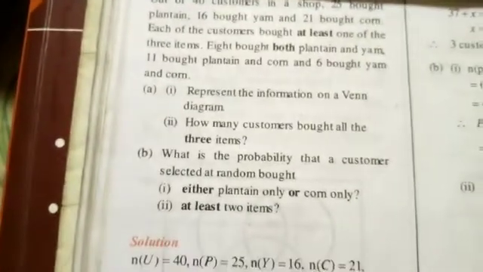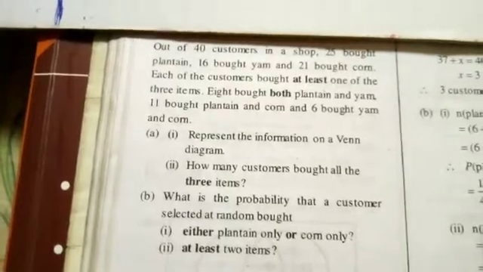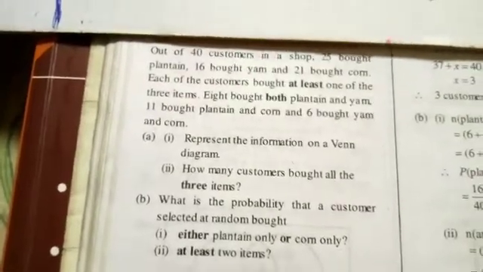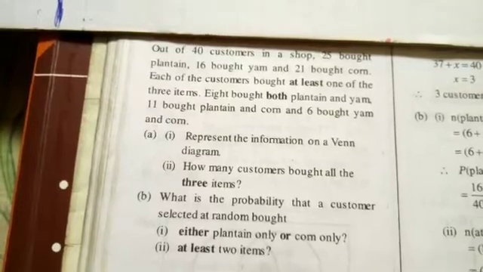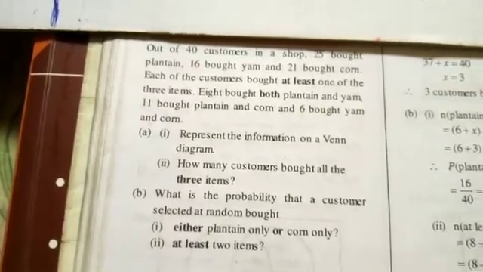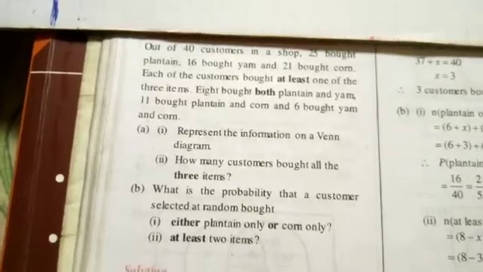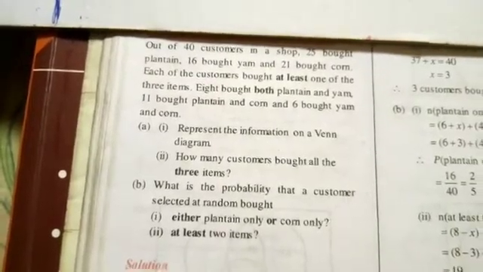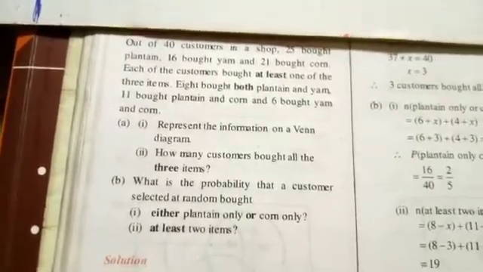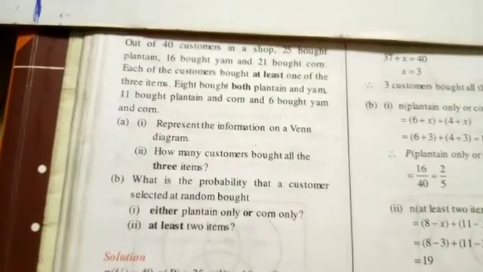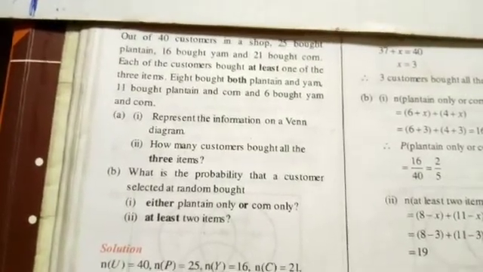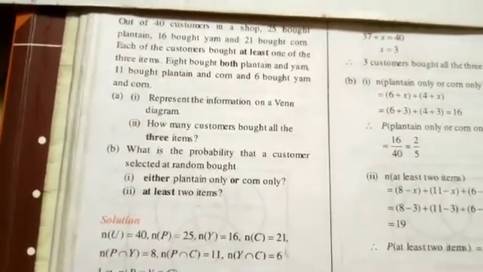So we're having, okay, here we go. Out of 40 customers in a shop, 25 bought plantain, 16 bought yam, 21 bought corn. Each of the customers bought at least one of the 3 items. 8 bought both plantain and yam, 11 bought plantain and corn, 6 bought yam and corn. Okay, so the first question says that represent information on a Venn diagram.